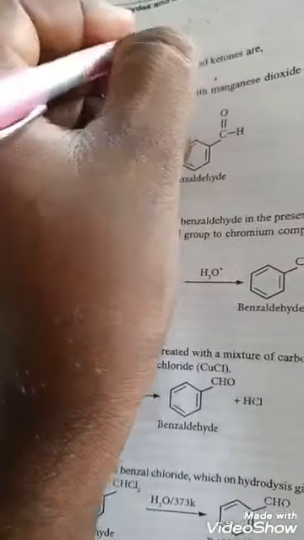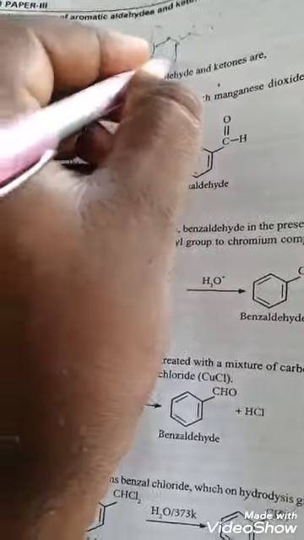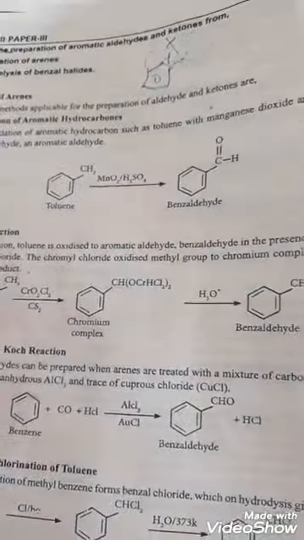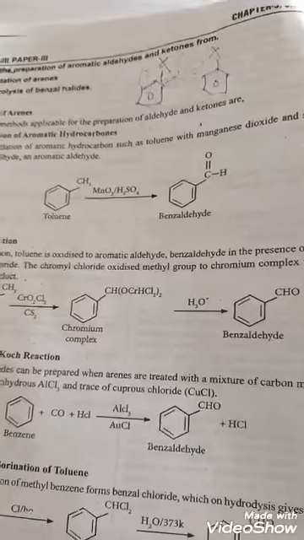Hydrolysis of benzyl halides: benzyl means the benzene structure. Okay, you know that benzene structure, containing halide groups. Okay, this is the halide group; that is called benzyl halides.